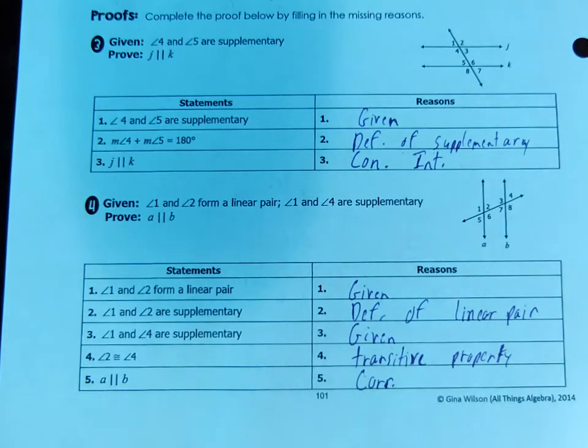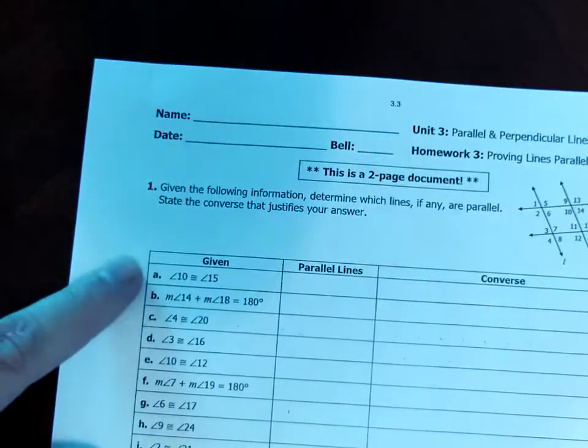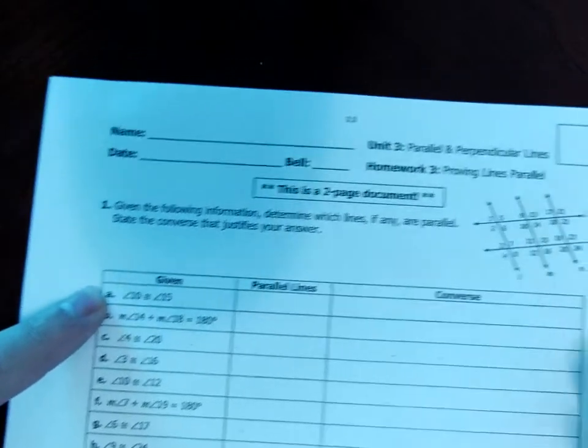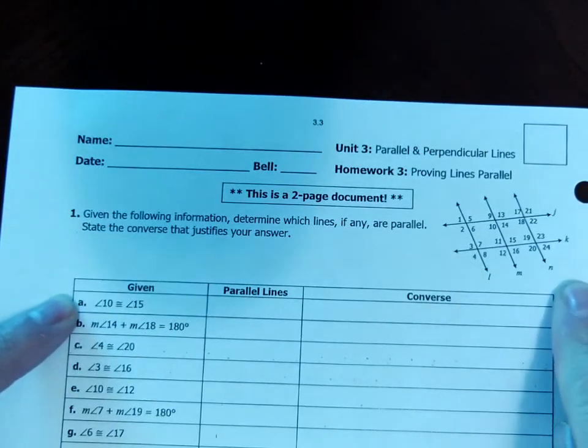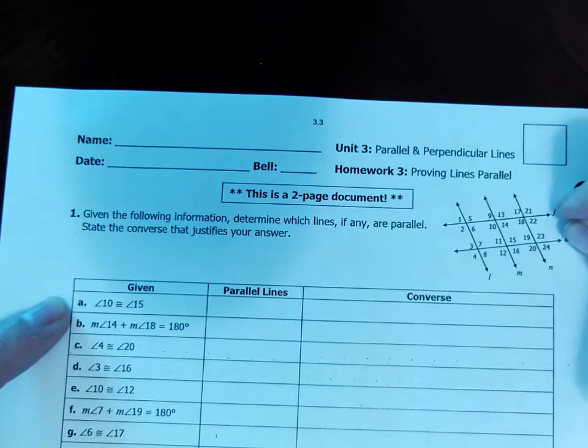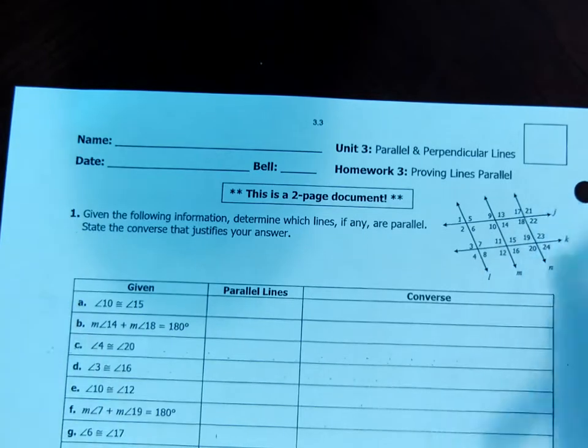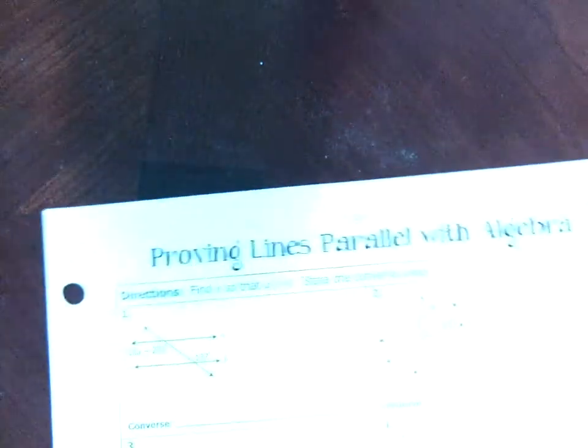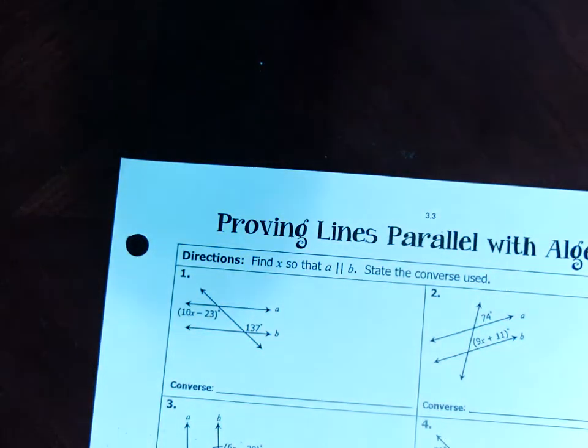Alright, so there's page 101. And then we have one more page here to do together, 102. And then you guys can try the work on 103, which starts off with like 15 questions about the same lines. So you're trying to show J is parallel to K, or L and M, or M and N are parallel. This is basically numerical stuff with the same thing we just practiced.